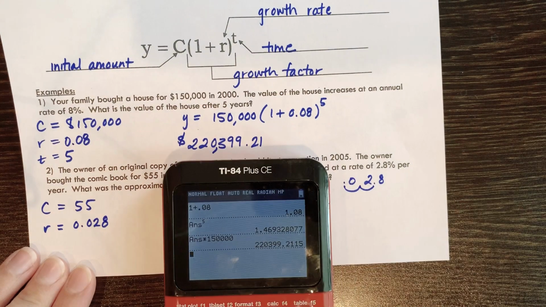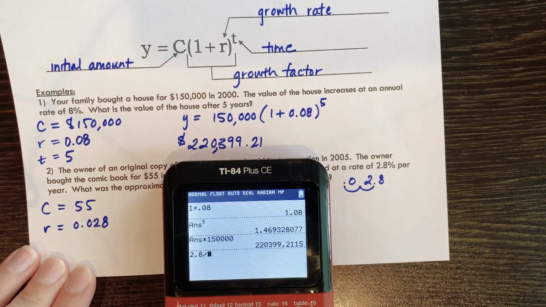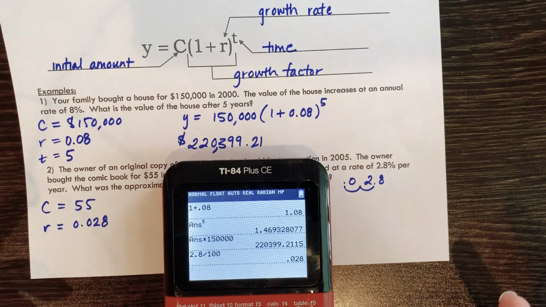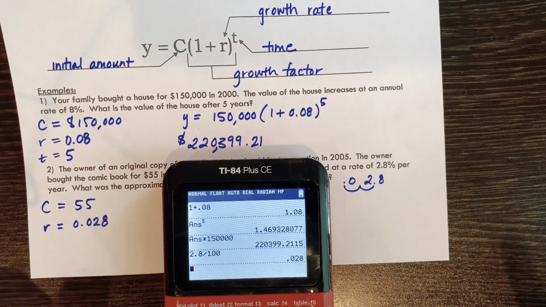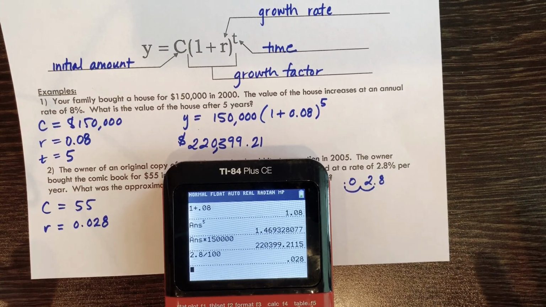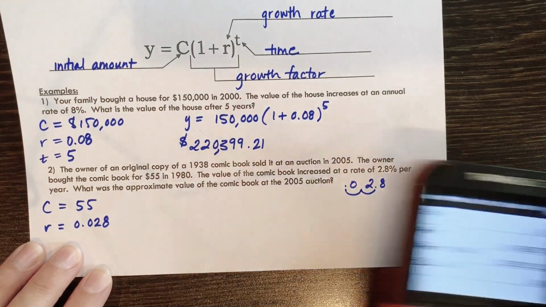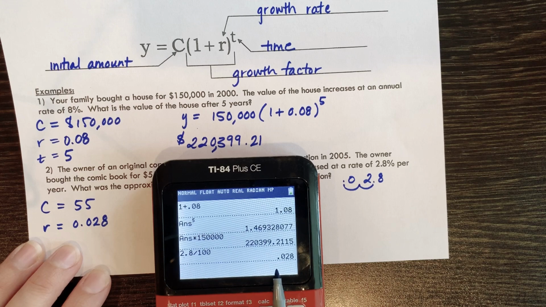If you need help on the calculator, you can always take your rate and divide it by 100. So if you are afraid that you're going to make a mistake, if you aren't sure how to convert and write that R value, divide it by 100 on your calculator. Take your R that's in the problem, 2.8, divide it by 100. Oh, 0.028 is what I need to put in my formula.